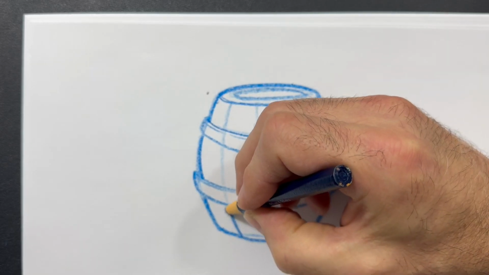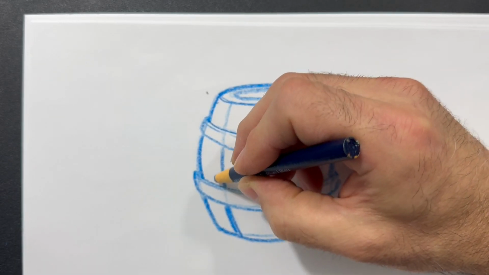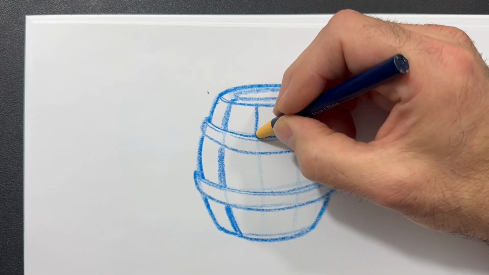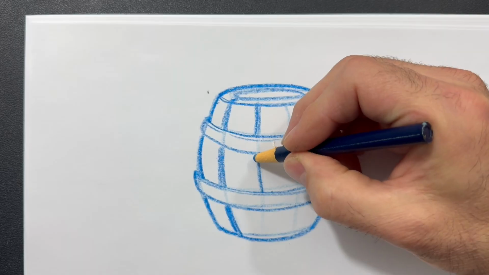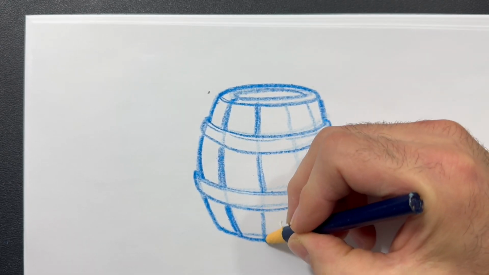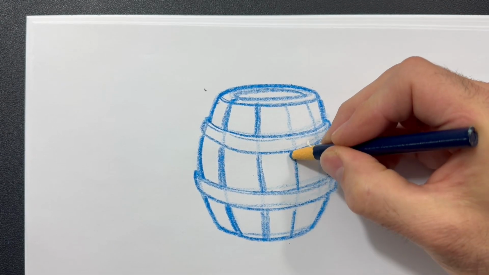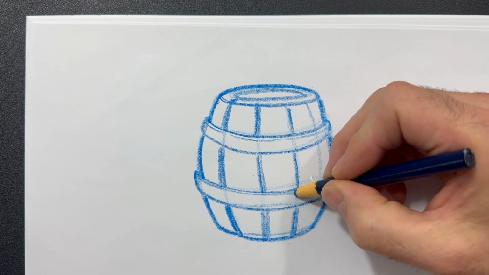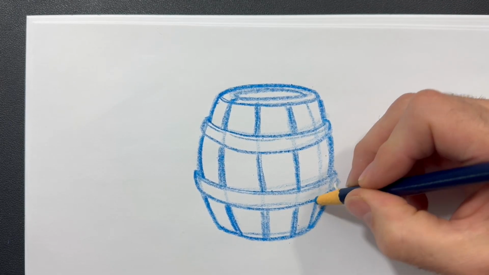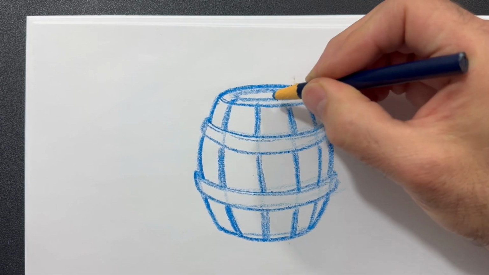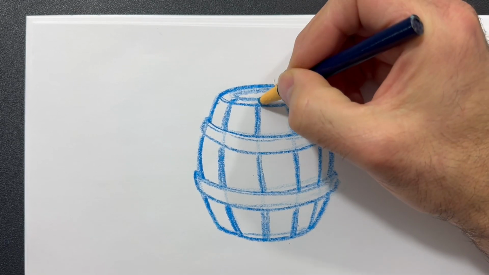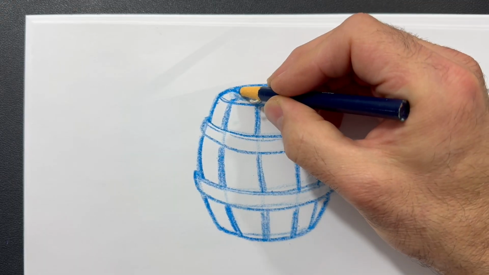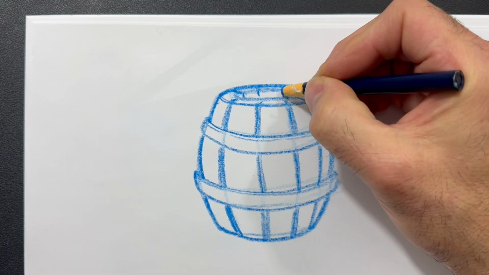And then let's add some interest to the boards. Imagine both sides for each board. And up top, those are going to radial out. And then on the far side here, we'll see those go down a little bit.